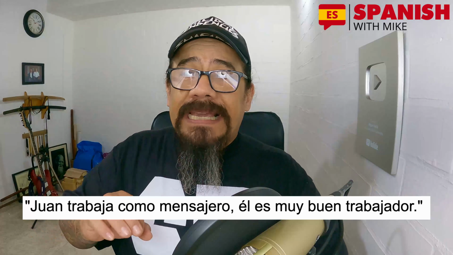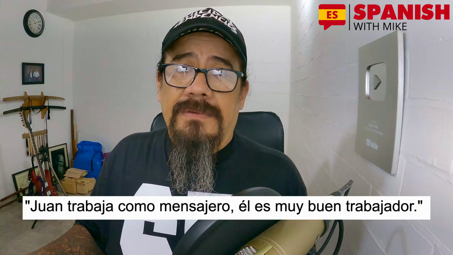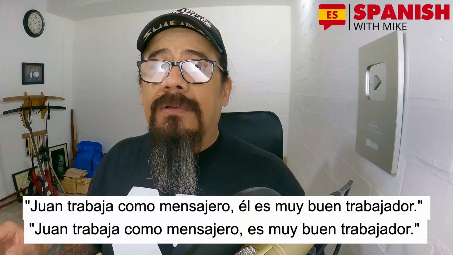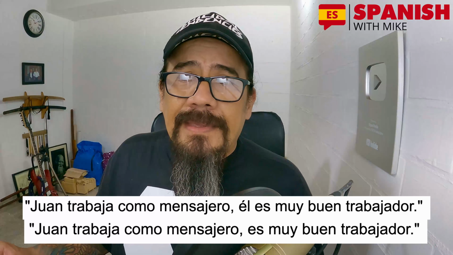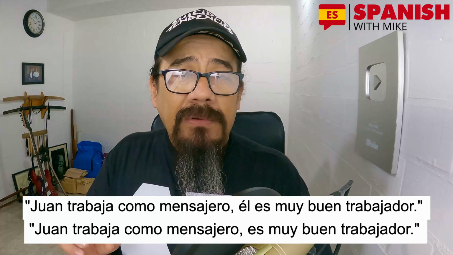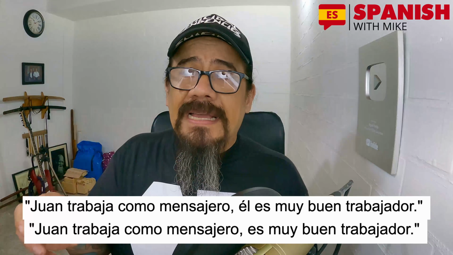So the sentence would be equally understandable without the pronoun. So if we have Juan trabaja como mensajero, es muy buen trabajador, it's the same. It's equally understandable. But the inclusion of the pronoun reinforces and clarifies who is being referred to in that sentence.